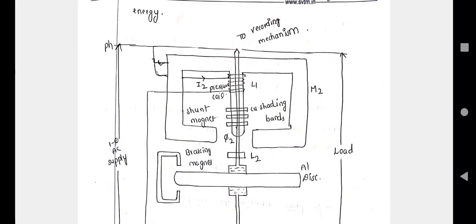This is the single phase induction type energy meter. Nowadays we are not using the single phase induction type energy meter, but the basic principle of energy measurement came from it. Presently in houses we are using digital type energy meters. How digital type energy meters work comes under instrumentation.